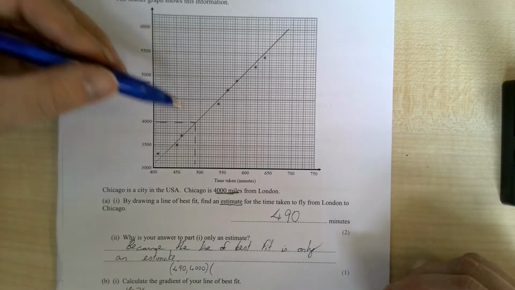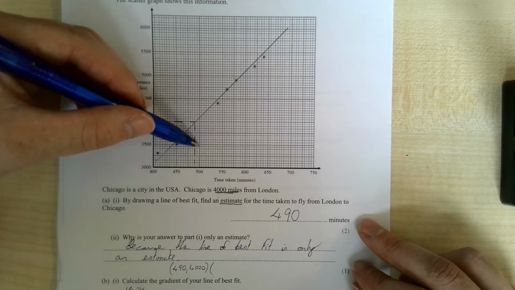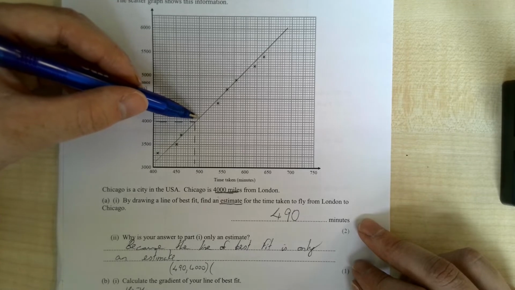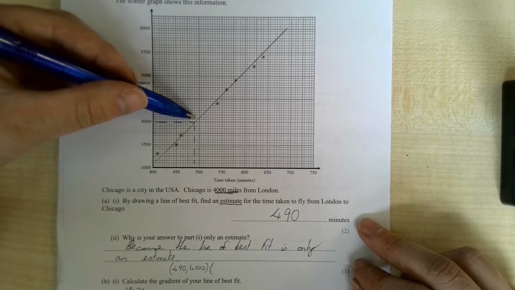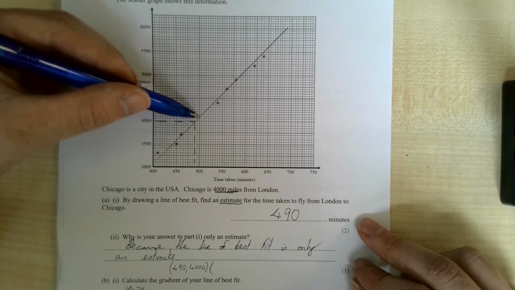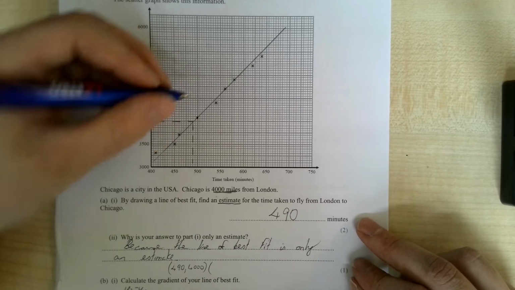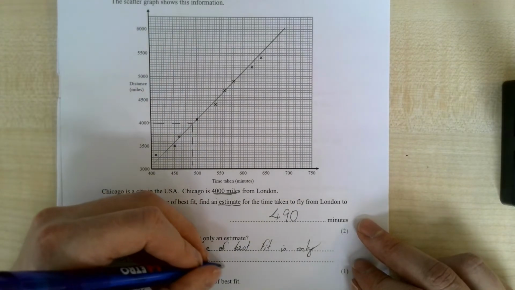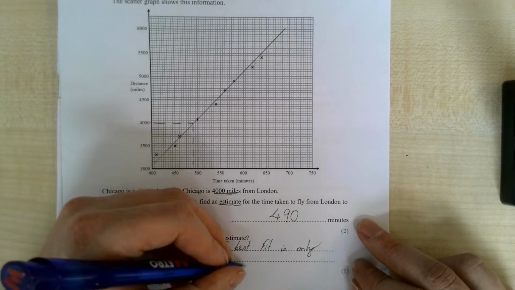The second point, take it from wherever you want. Let's go with the 500. So at 500, in terms of the miles, it's going to be 4,100. I'll come up to it here. Again, yours will be slightly different because of the line of best fit, alright? So I'm going to use this point here. And it was 500 and 4,100.